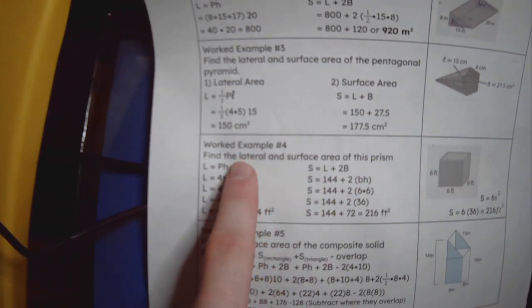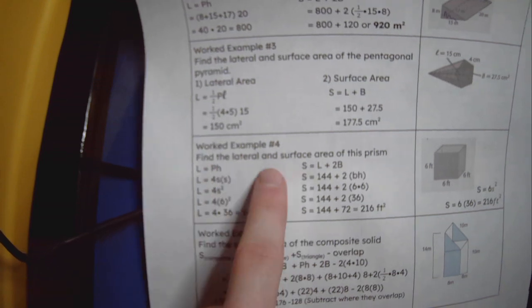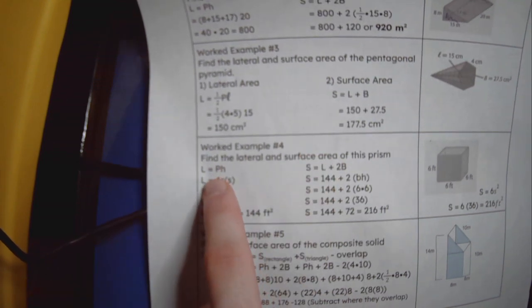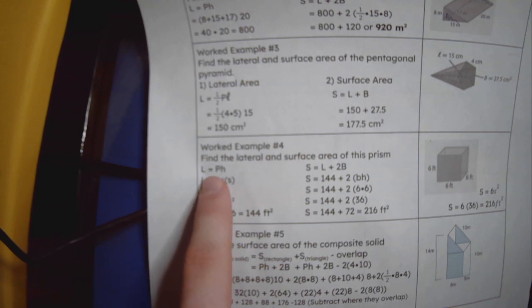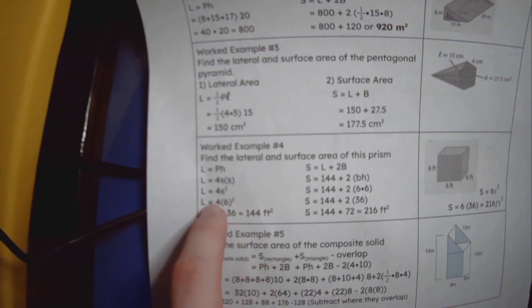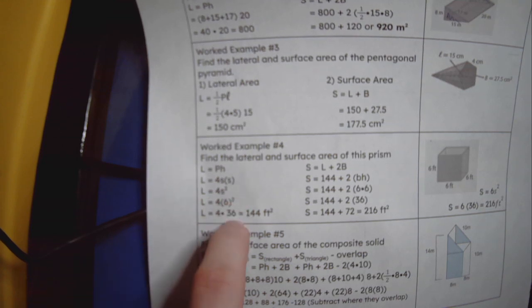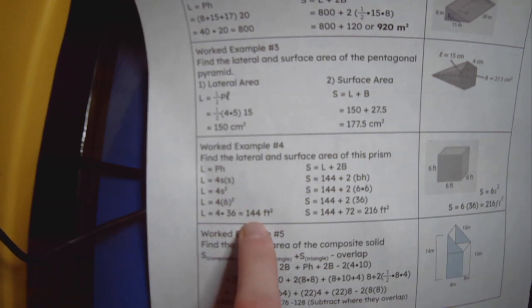When you work with a cube, it's going to be really boring. Find the lateral and surface area of the prism. So the perimeter would be 4 times the side length, and then the height is the side length. So 4 times the side length squared, 4 times 6 squared, 6 squared is 36, 4 times 36 is 144 square feet is the lateral area.